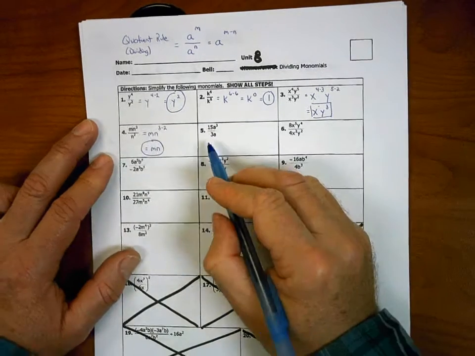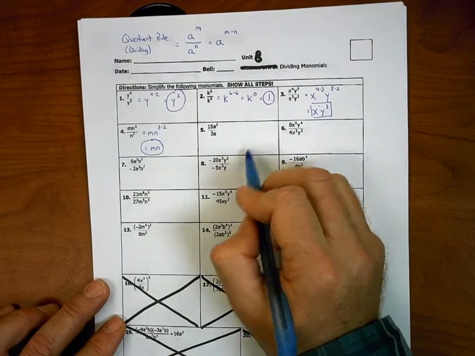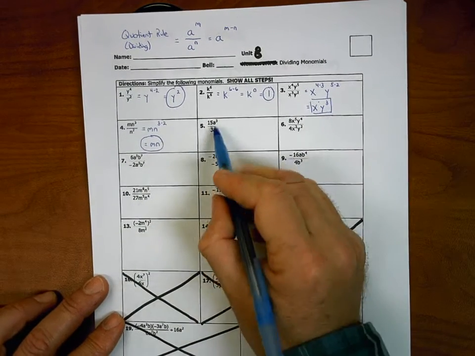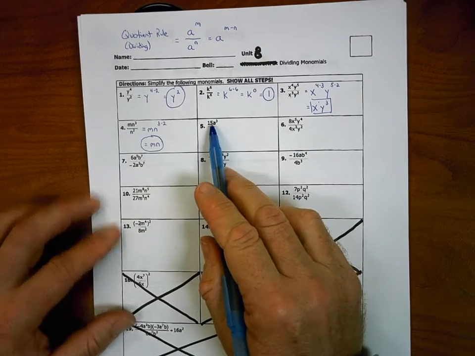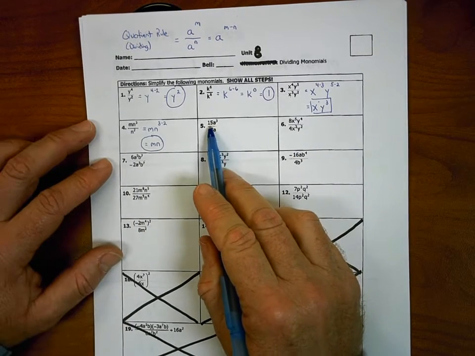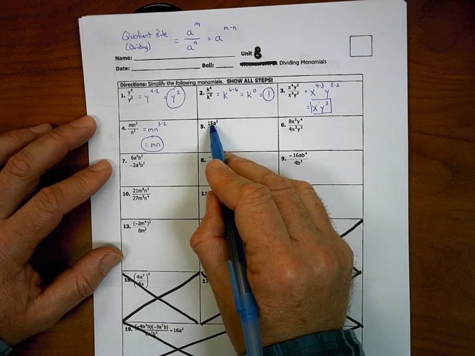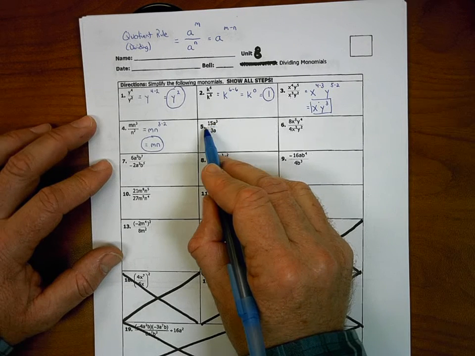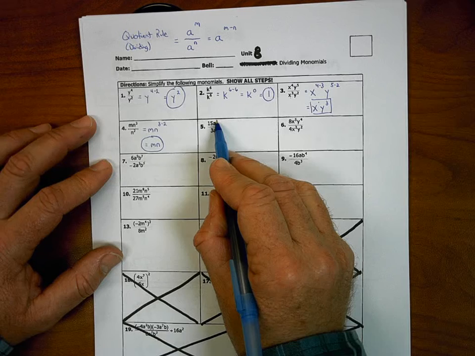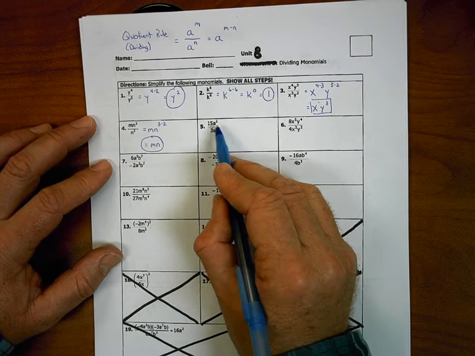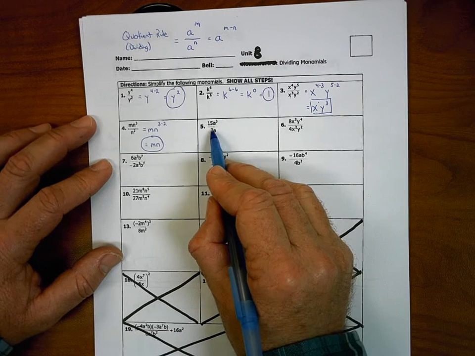Number 5. Now, when we get to number 5, and for the rest of the problems, we're going to be using the quotient rule, but we're also going to be using the quotient rule where we have coefficients. Now remember, a coefficient is a number that's going to be in front of a variable. So in number 5, 15a to the third, the coefficient is 15. 3a, the coefficient is 3.